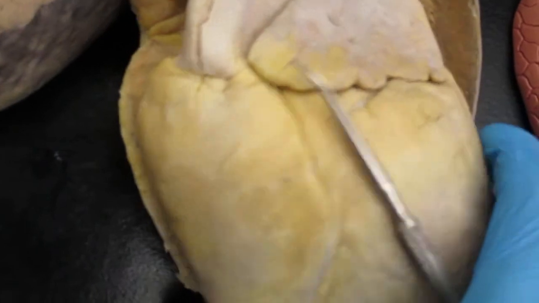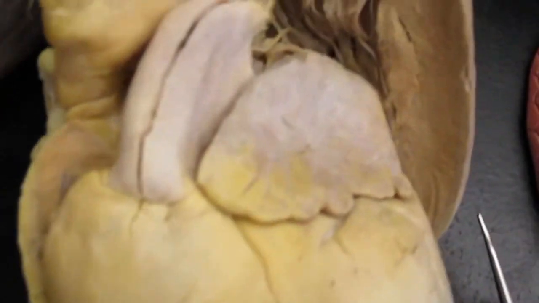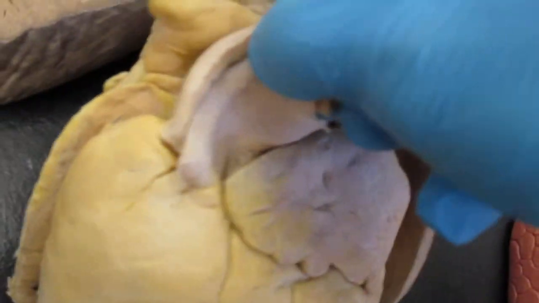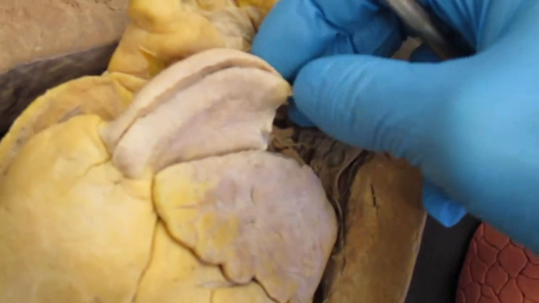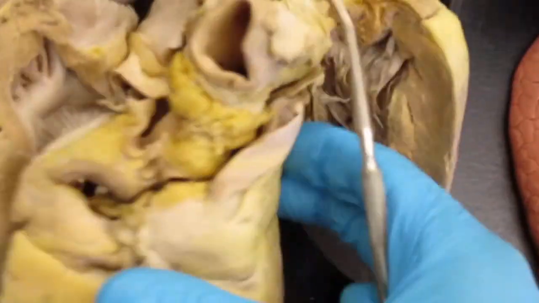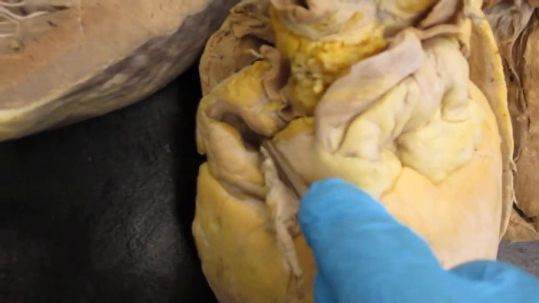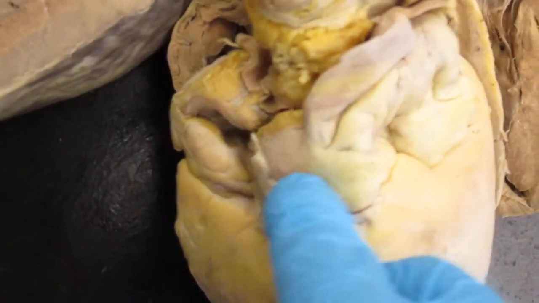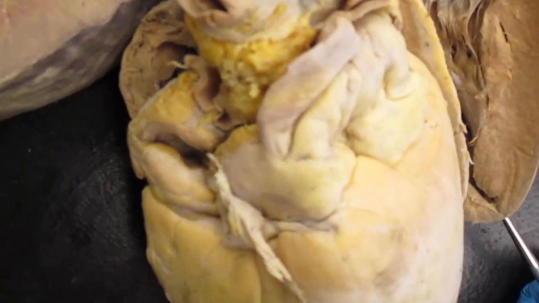And then let's see if we touch bases on everything. It's not shown here, but the pulmonary trunk is going to branch into the pulmonary arteries. You can see where the pulmonary veins are going to come into the left atrium, carrying oxygenated blood.